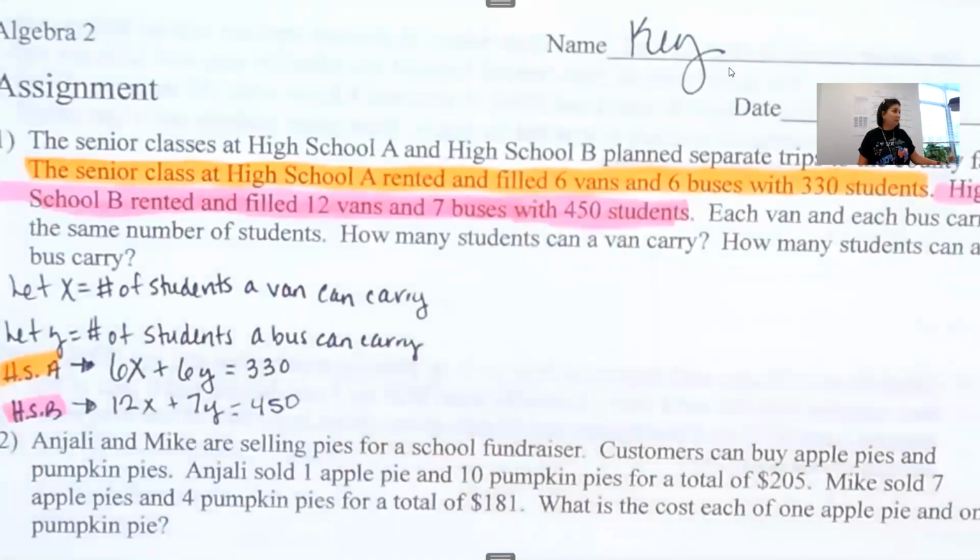Y'all down with that? Creating the equations is obviously the hardest part, okay? But was that really that difficult? No. So once you've created the equations, do we know how to solve a system of equations? Which remember, a system means you have more than one equation. Do we know how to solve that? Do y'all want to solve this using substitution or elimination?